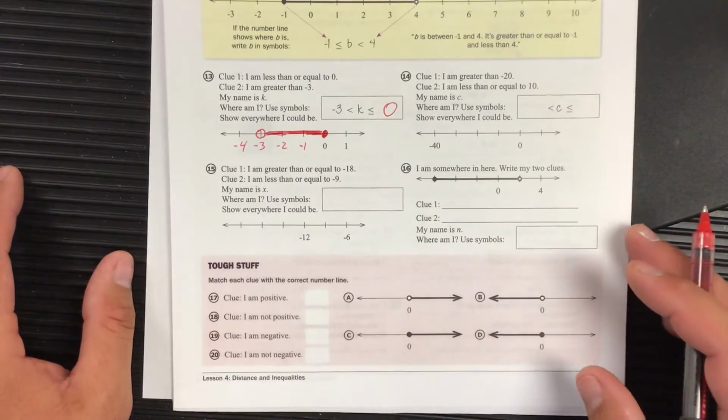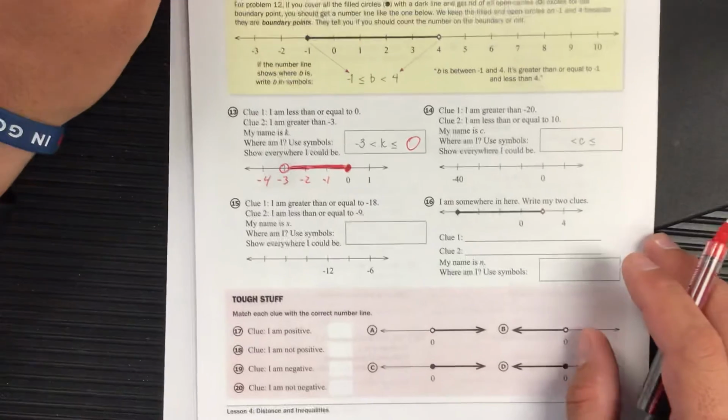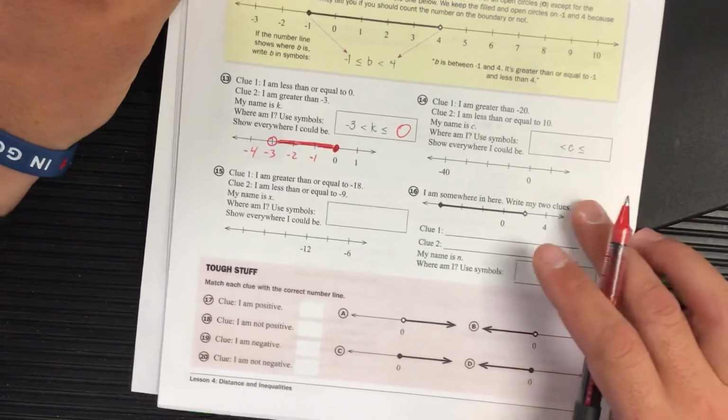Can we get Starbucks? Question 14. No, let's do 15. Let's do 15. I want you to finish 14.